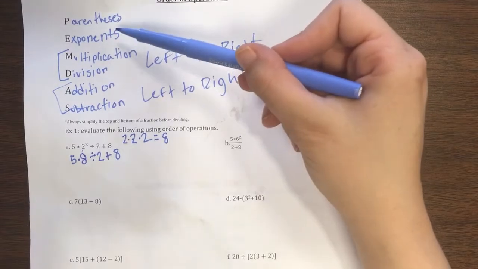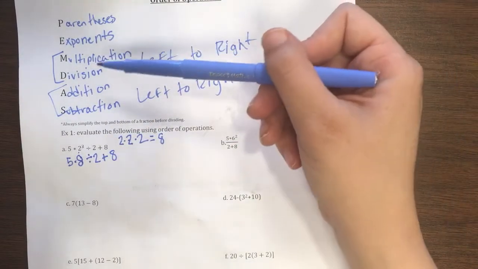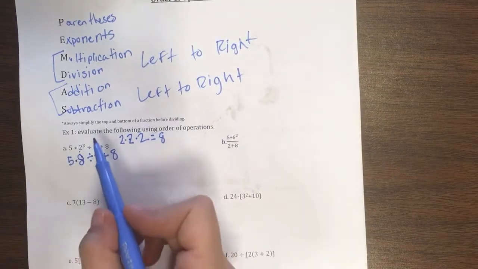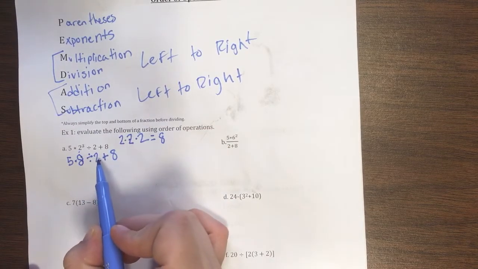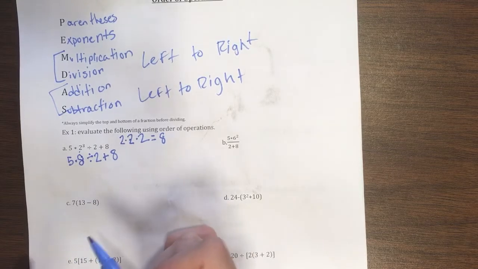Are there any more exponents? There are not any more exponents. So now we are going to move on to multiplication and division from left to right. So this is where it gets tricky. I am not going to take 8 divided by 2 first. I'm always going to work left to right when I have multiplication and division.